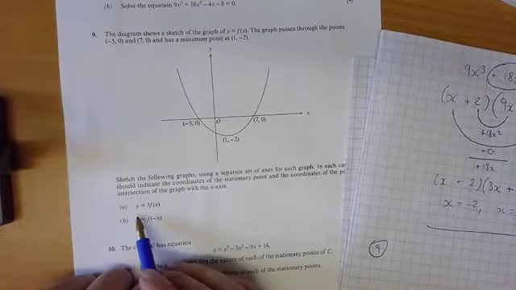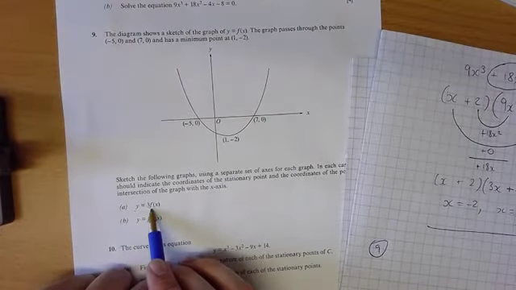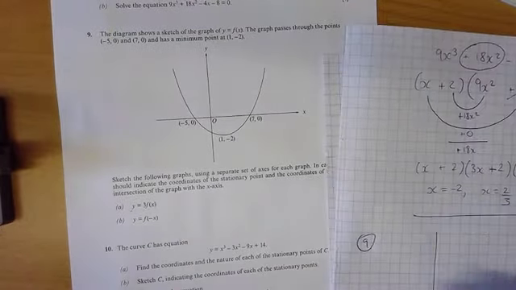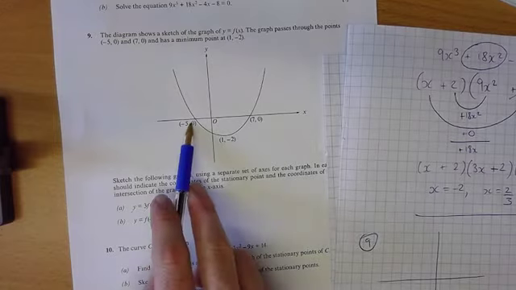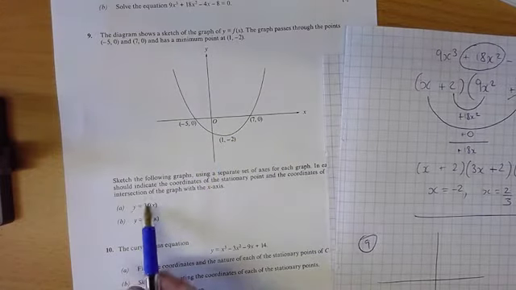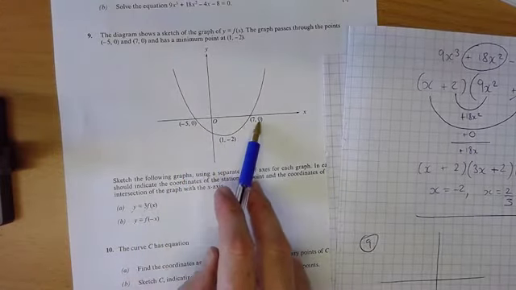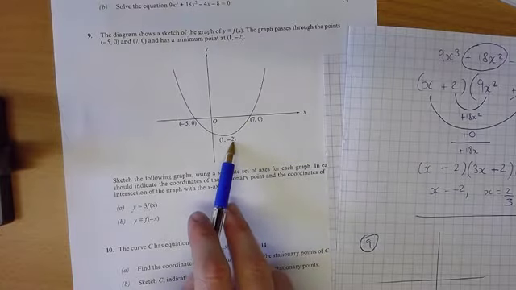It says, can you draw y equals 3f of x? So for that first graph there, because it's outside, you're expecting it to do what you think to the y coordinates. The y coordinates being 0, 0 and minus 2, I'm going to triple those. Triple of 0 is 0, triple of 0 is 0, but triple of minus 2 is minus 6.